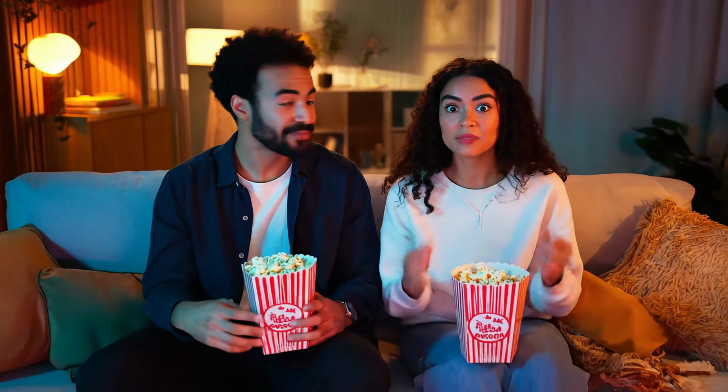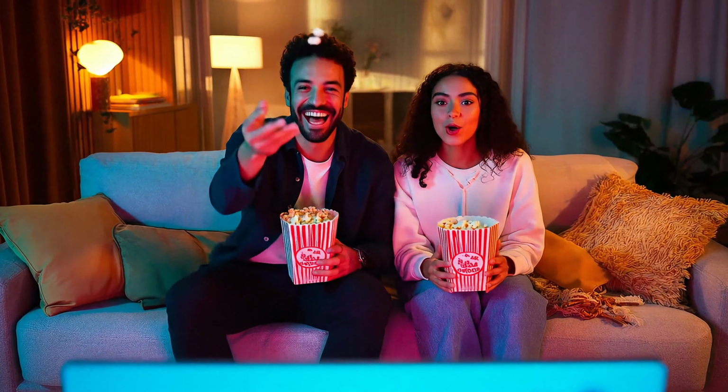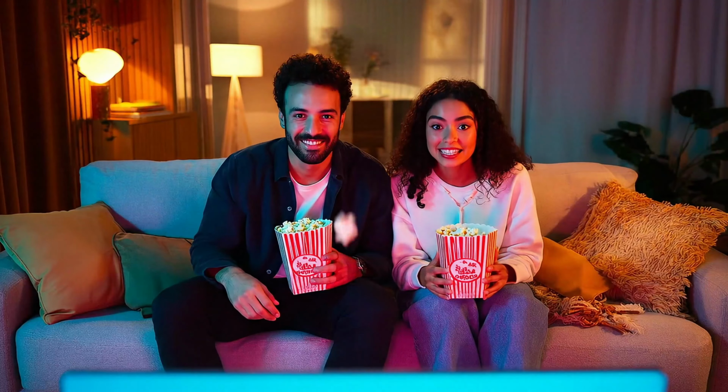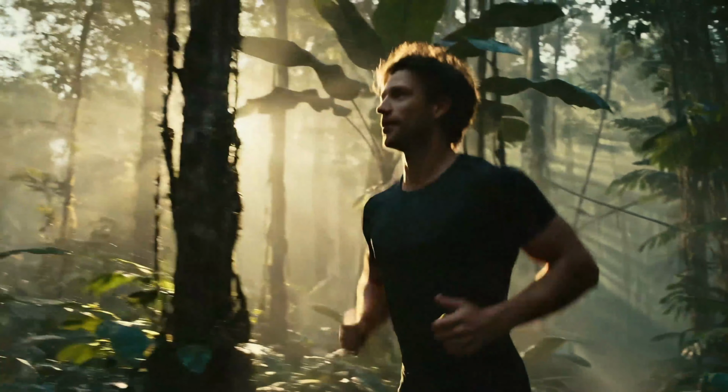Have you heard? Popcorn's new AI tool can keep the same characters across all images. Oops. Looks like you're jumping into the next scene. This is what freedom feels like.